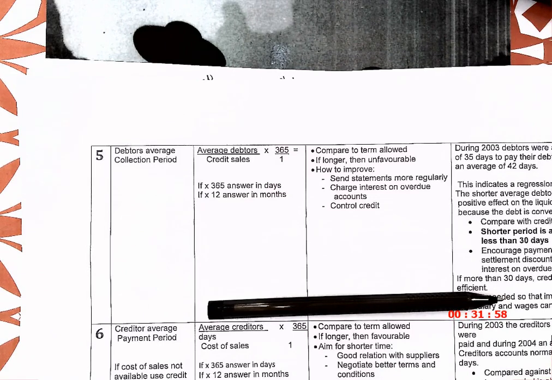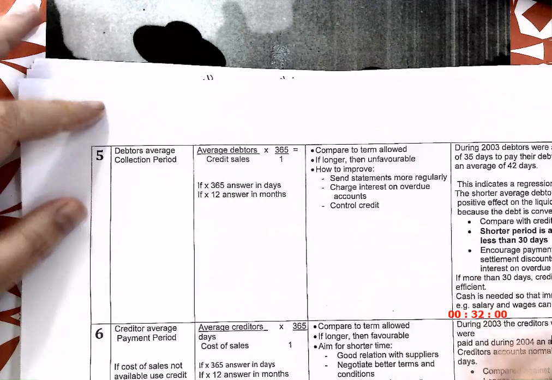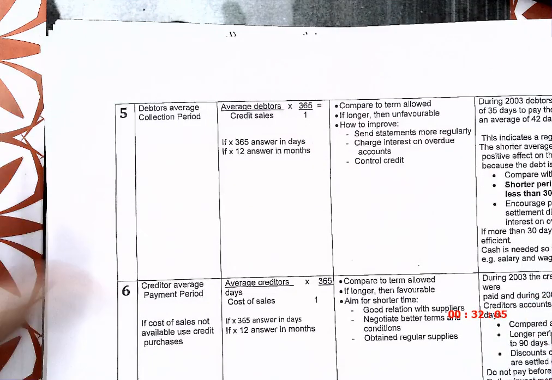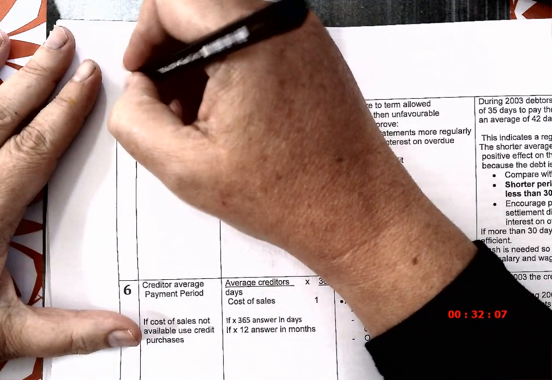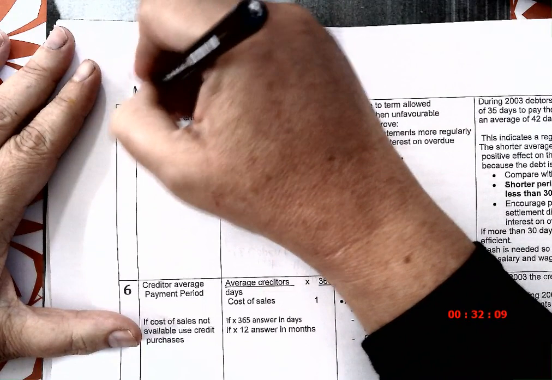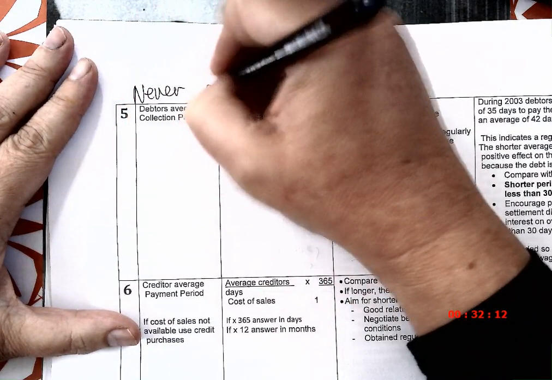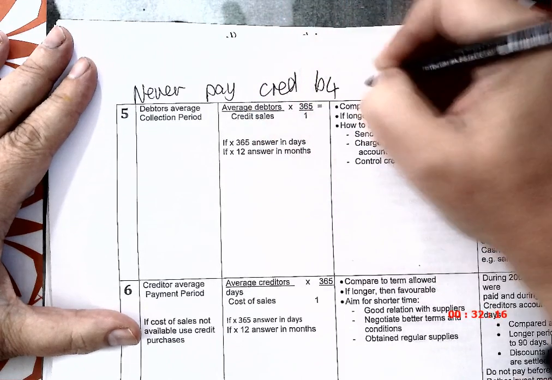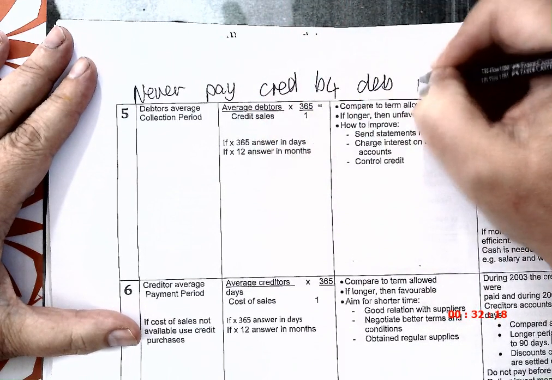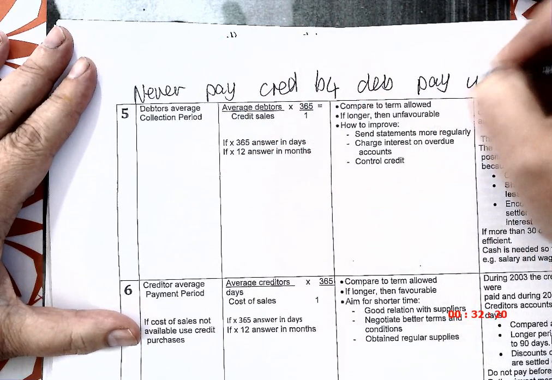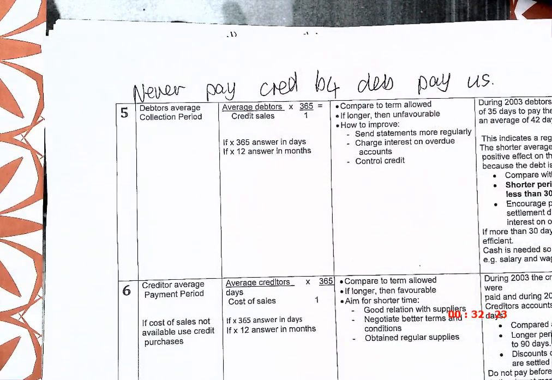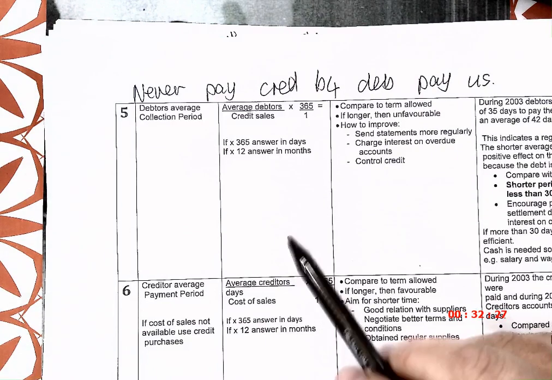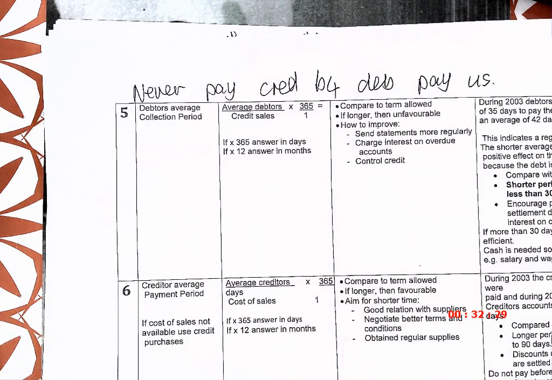Okay. Now, if I look at debtors and creditors, it's very important. The rule here: never pay creditors before debtors pay us. You never pay your creditors before your debtors pay you. Because what are you doing now? So let's just quickly think of how things work.